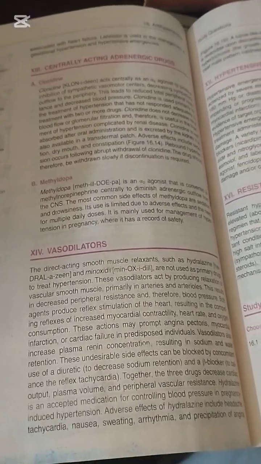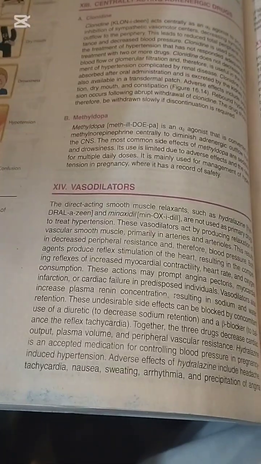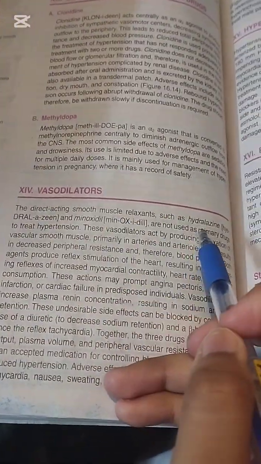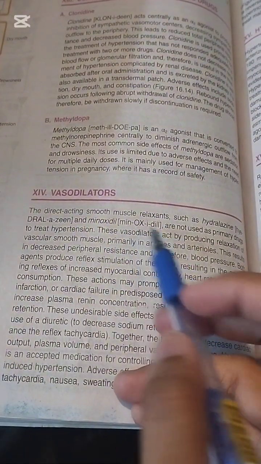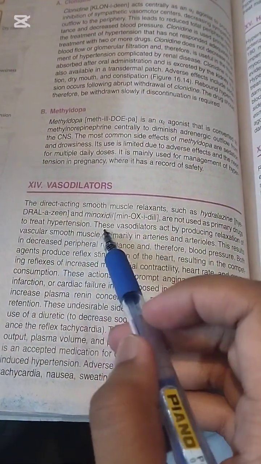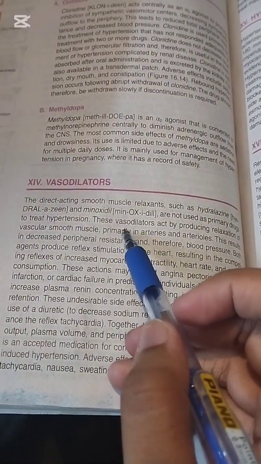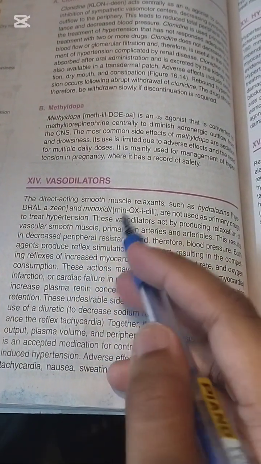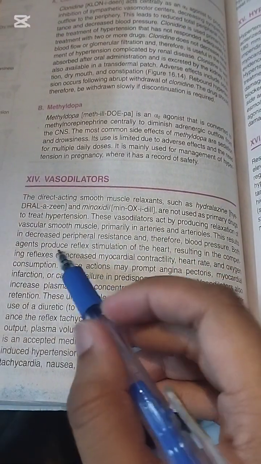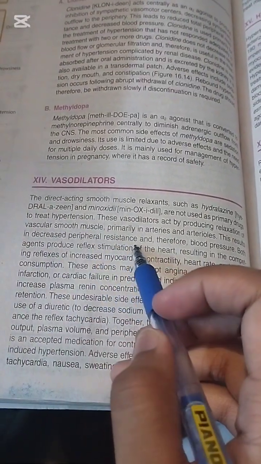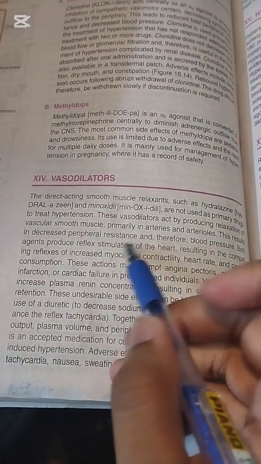Vasodilators, this is a long topic. Direct acting smooth muscle relaxants such as hydralazine and minoxidil are not used as primary drugs to treat hypertension. They act by producing relaxation of vascular smooth muscles primarily in arteries and arterioles. This results in decreased peripheral vascular resistance and therefore decreased BP.